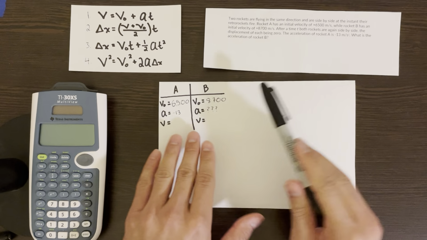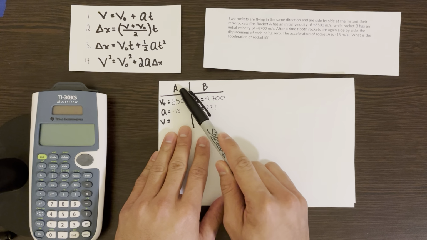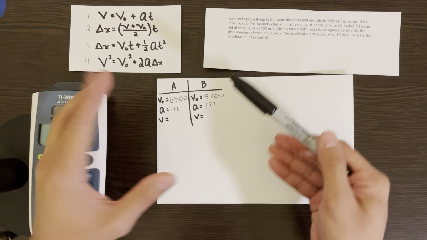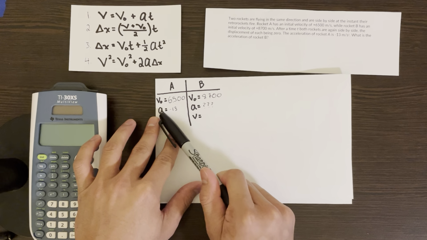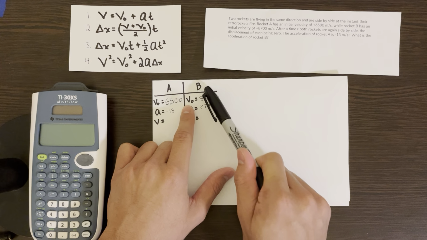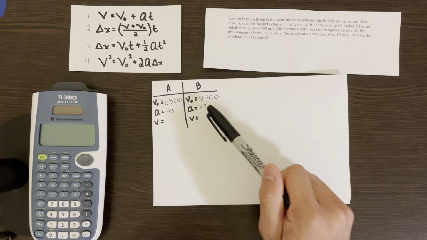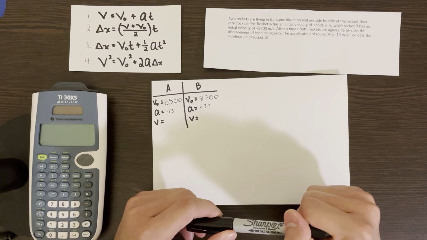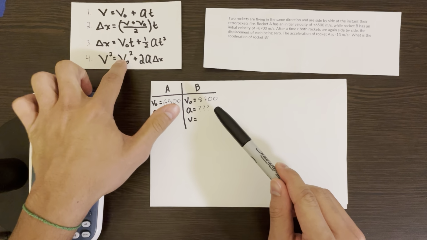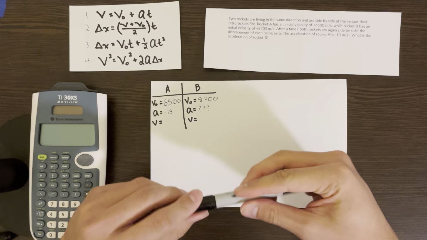So with all that said, I already went down here and marked everything that we do know. We know that for rocket A in this column, the initial velocity is 6,500. I didn't put meters per second, but you should know the units. Acceleration is negative 13 meters per second squared. And then the initial velocity for rocket B is 8,700 meters per second. And we don't know the acceleration. That's what we're trying to find. So just looking at this, we wouldn't be able to solve using one of these equations because we need at least three of these variables covered.